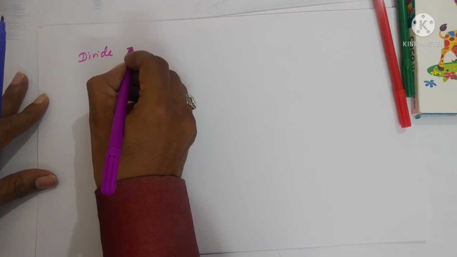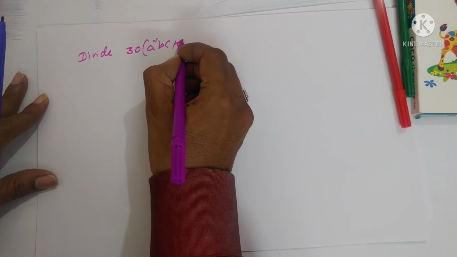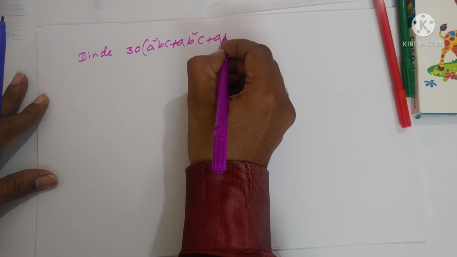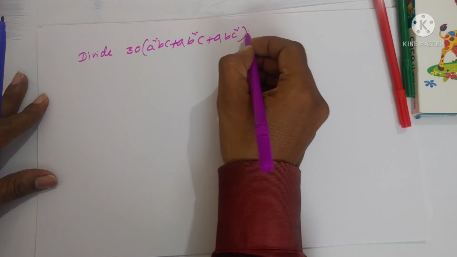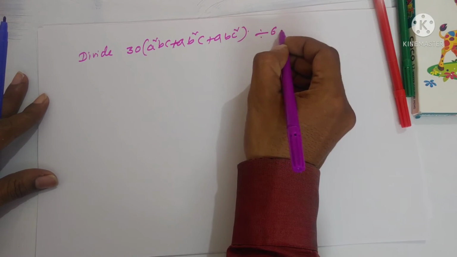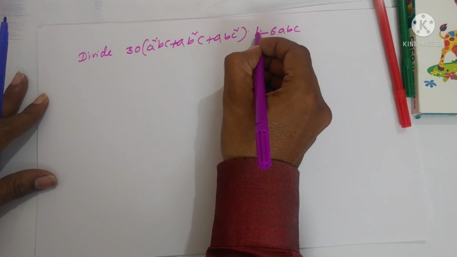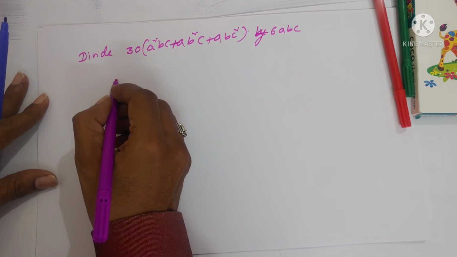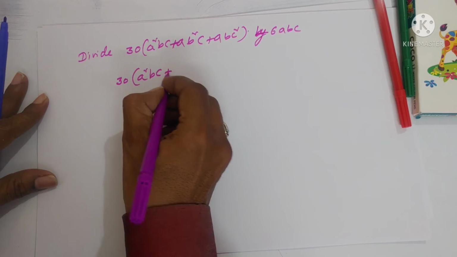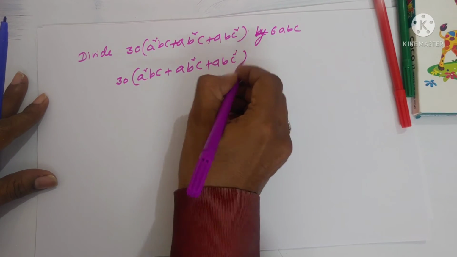Divide 30a square bc plus ab square c plus abc square by 6abc. Okay, children. Now here, write first of all the numerator: 30a square bc plus ab square c plus abc square.